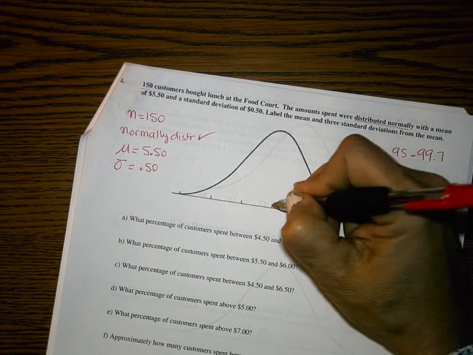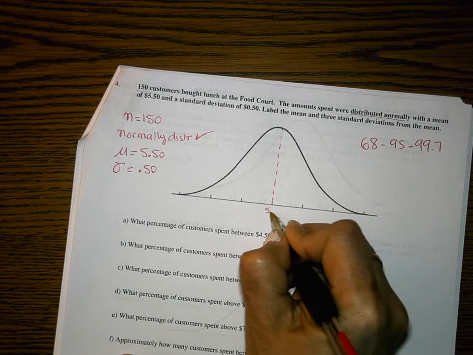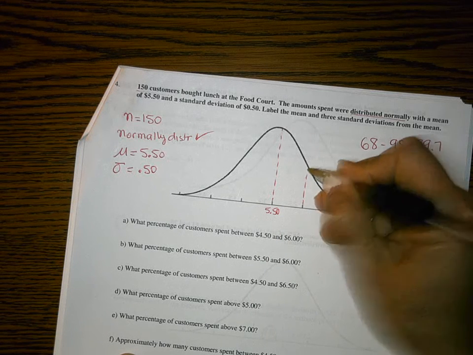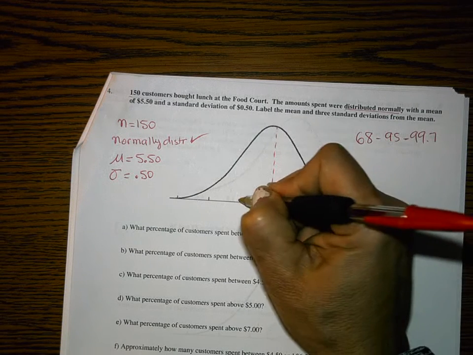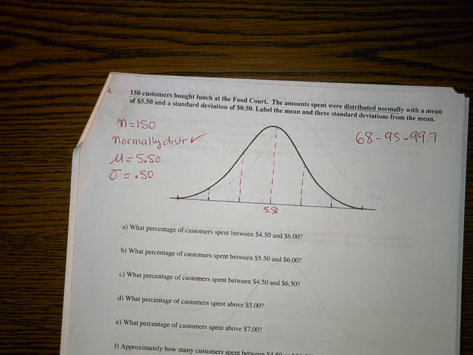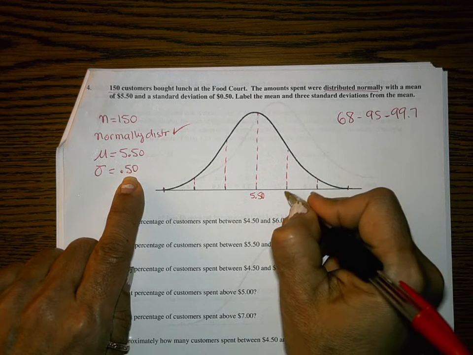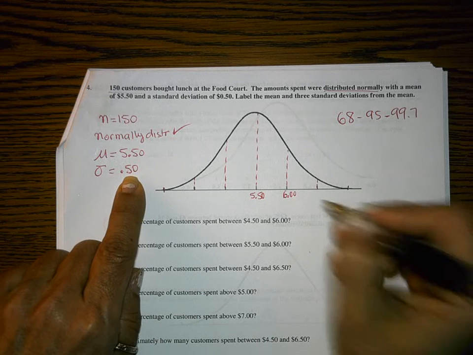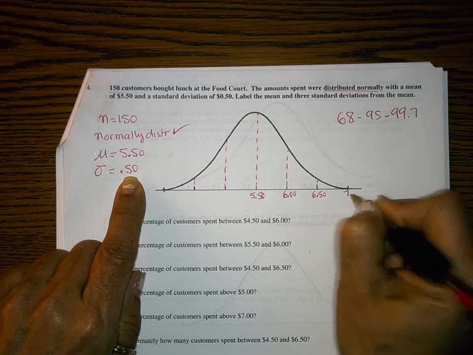Because it's normally distributed, we have a nice check mark. The mean goes right in the middle, and the mean is 5.5, or if you want to put 5.50 is okay. Here's 1 standard deviation above, 2 standard deviations above, and 3 standard deviations above. And here's subtracting 1 standard deviation, subtracting 2, and subtracting the 3rd. So if I add 50 cents to 5.50, I'm going to have 6.00. And if I add 50 cents more, I'm going to have 6.50. And if I add 50 cents again, I get 7.00.